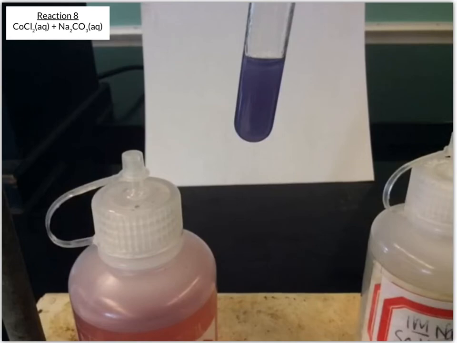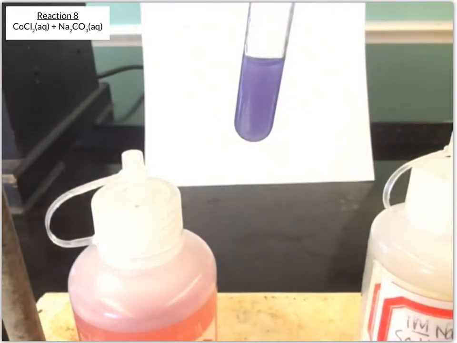So we'll give it a few minutes to settle and see what it looks like after giving it a chance.